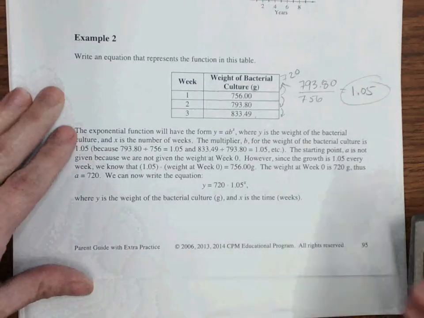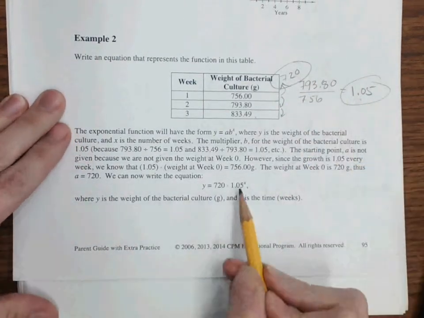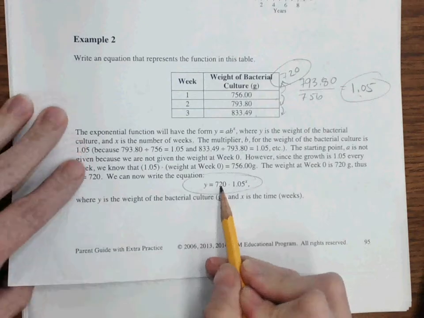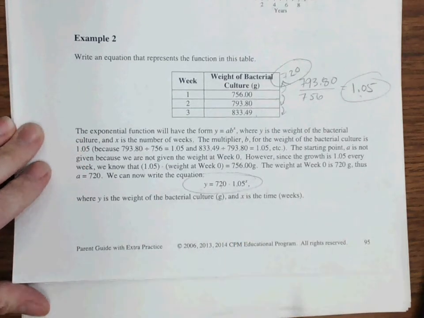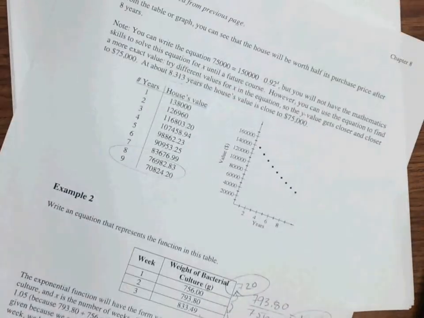Right? So I get my 0th term, I've got my multiplier, I've got y equals 720 times 1.05 to the x. Okay? You can write that equation out.